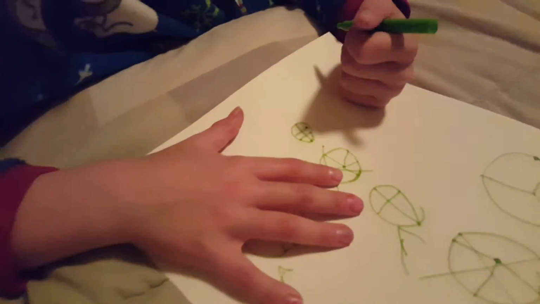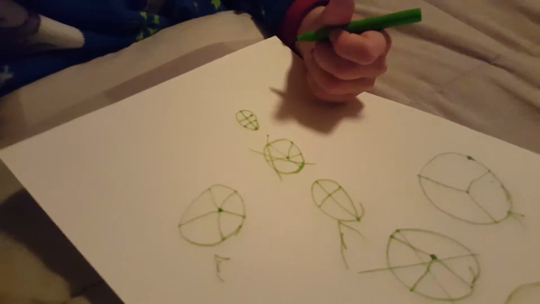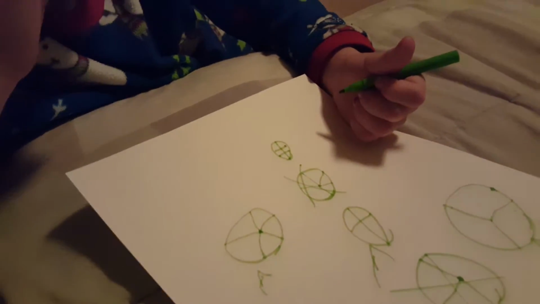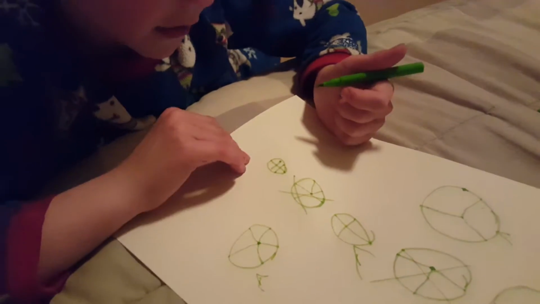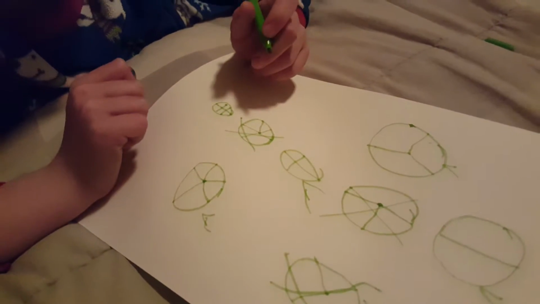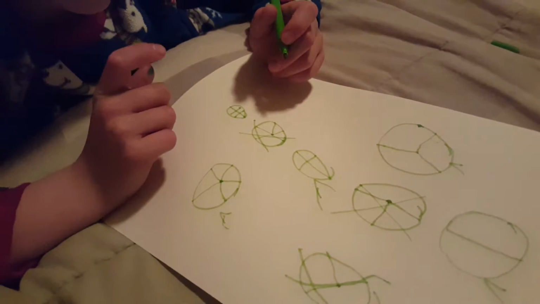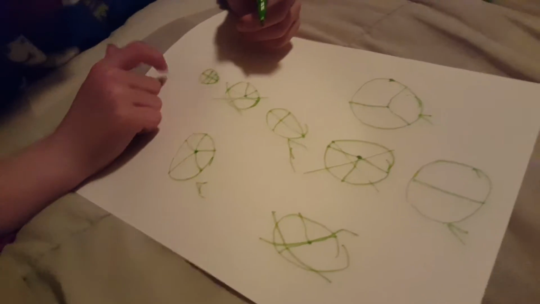Oh, interesting. Would you be happy with any of those pieces? Or are some of those pieces bigger than others? Some of those pieces are bigger than others. I noticed something different about the way the lines cross inside that circle compared to the way the lines cross in the other circles you drew.